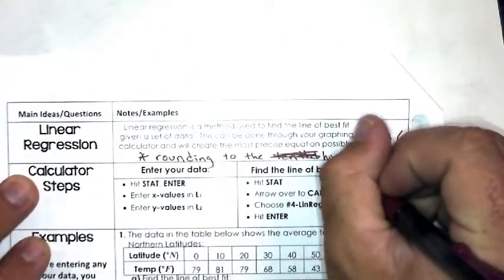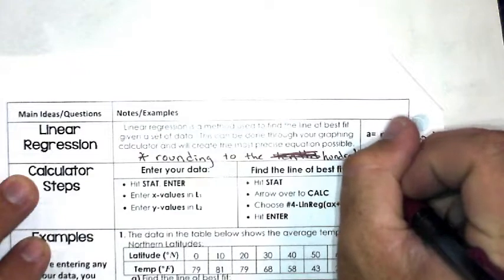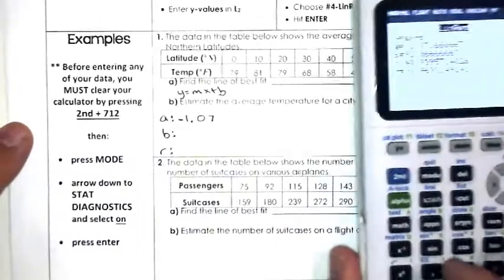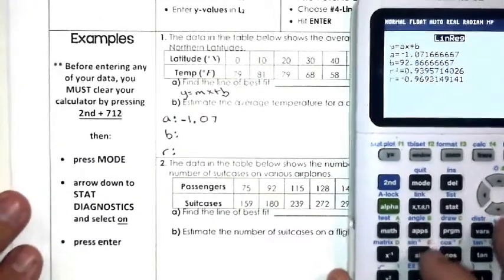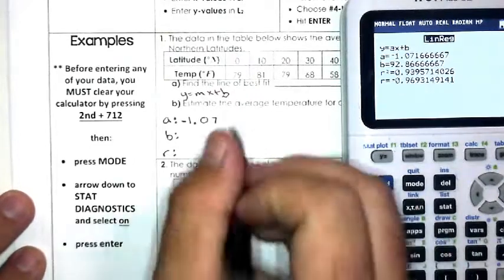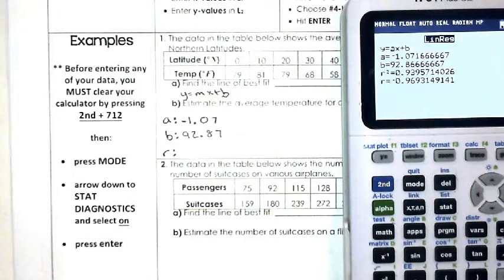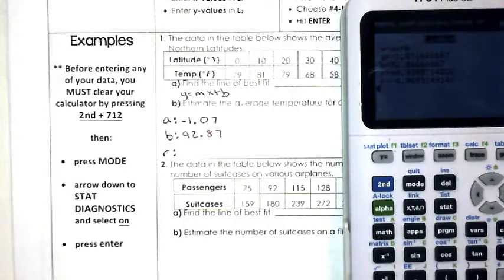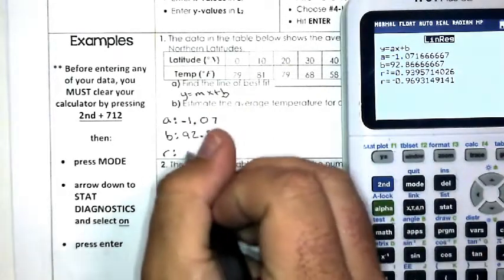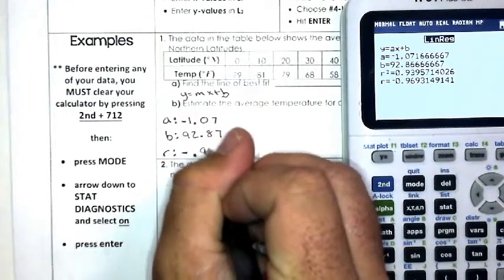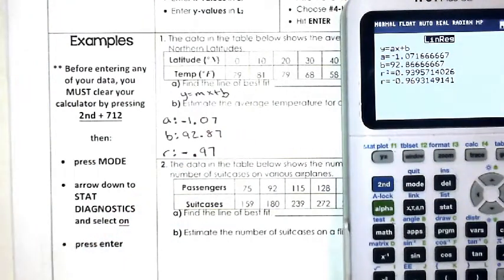My b is 92.86. Correct. 0.87 because we're rounding to the hundredths. You must have inputted a value incorrectly in your table. Now, what is the r? Negative 0.97.